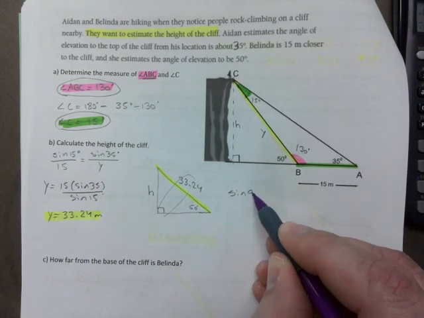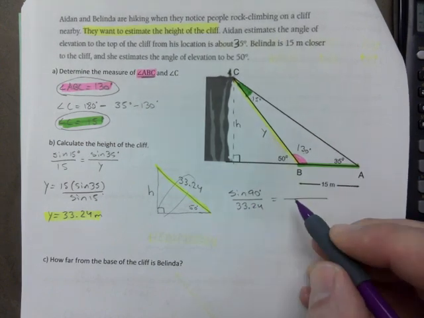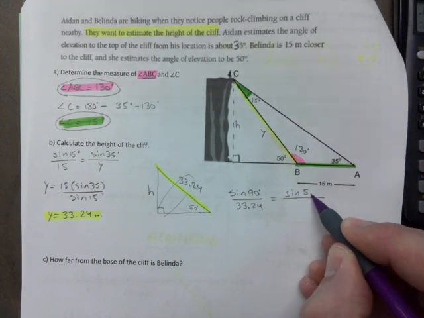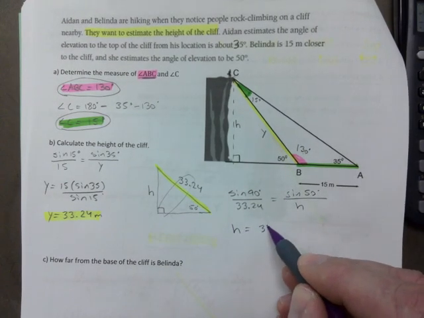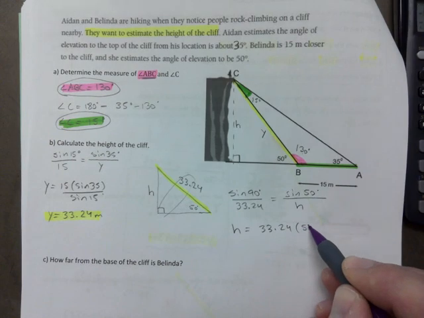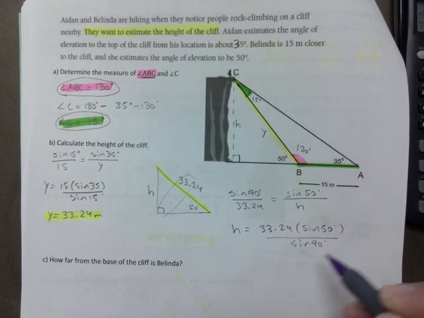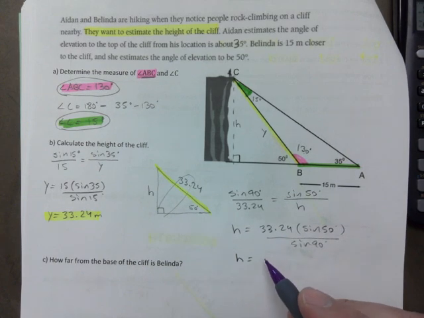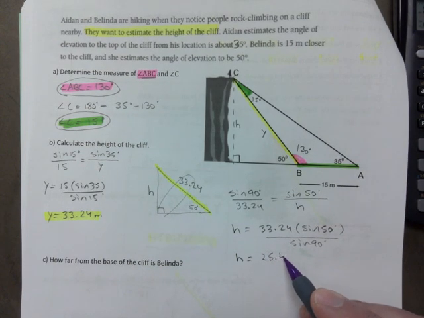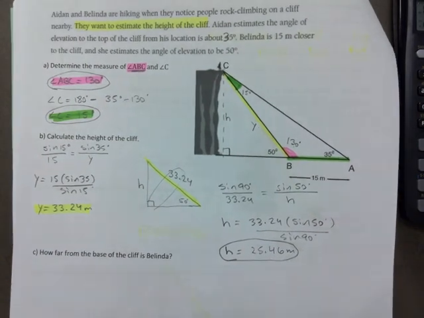So sine of 90 over 33.24 is equal to sine of 50 over h. Cross multiply. That is 25.46 meters.